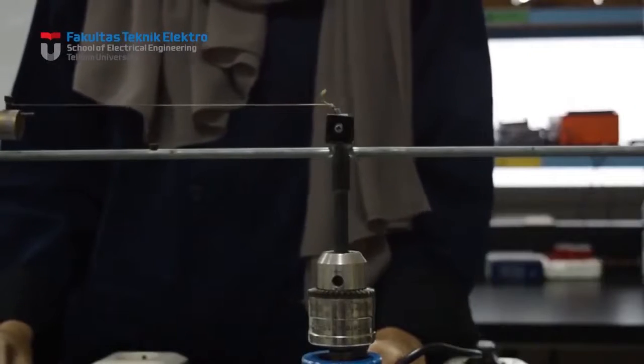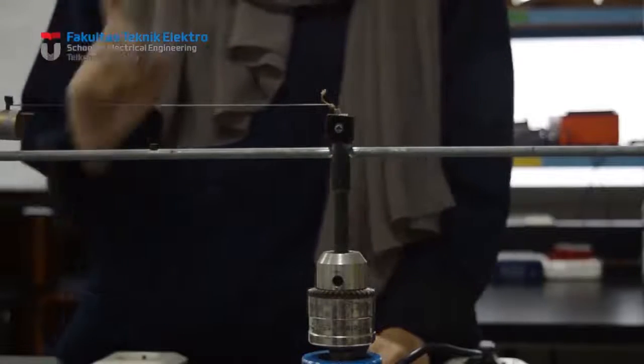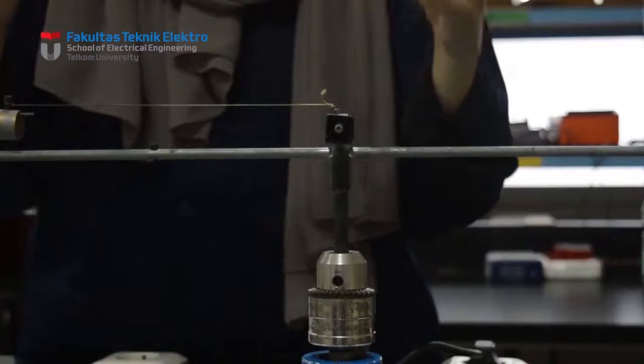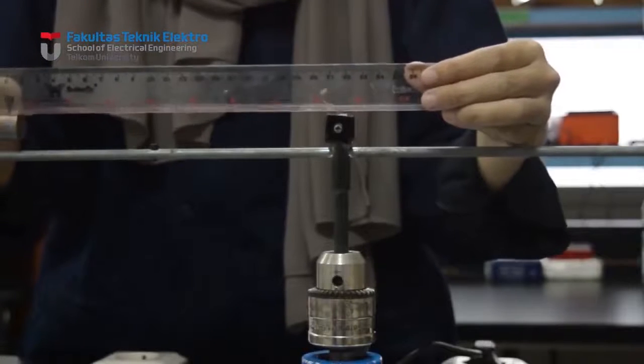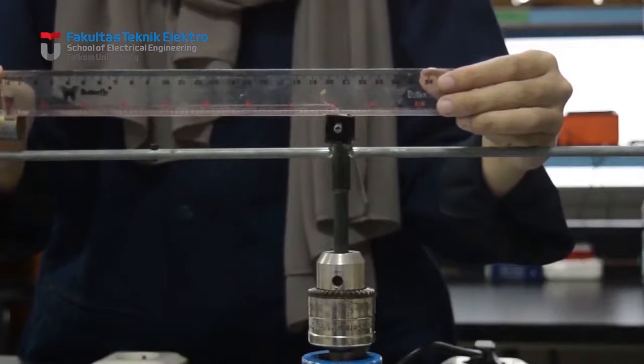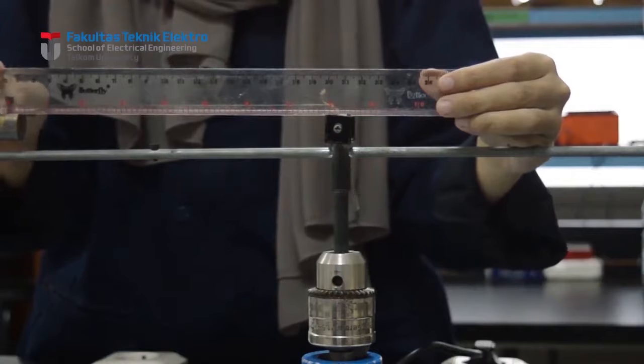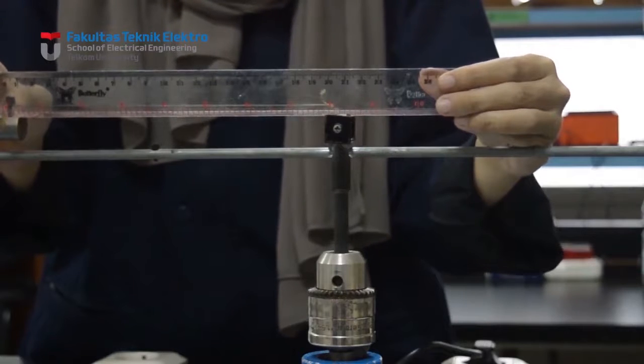We go to the practicum. First, we need to collect the data first. The first step, we measure the radius of centripetal force using a ruler. The radius of centripetal force tool is 20 cm.